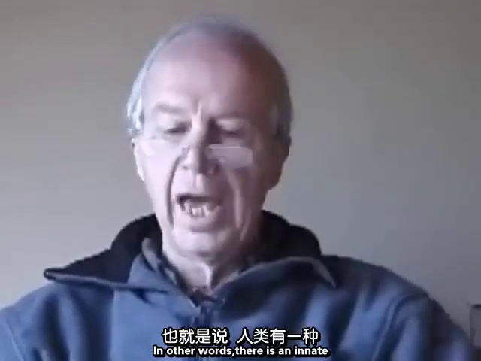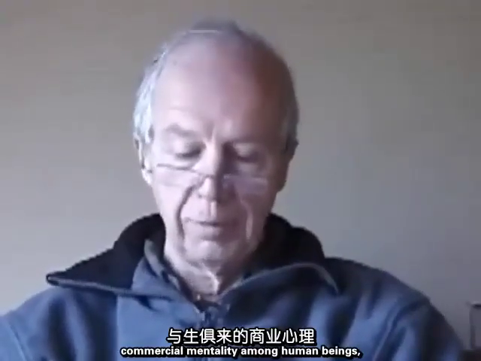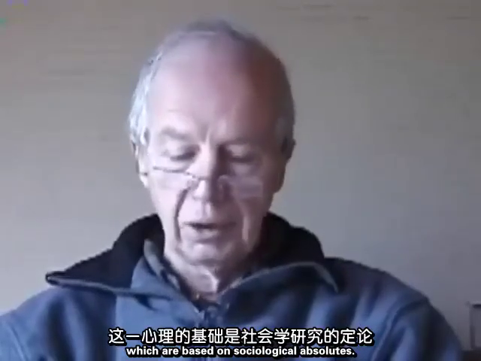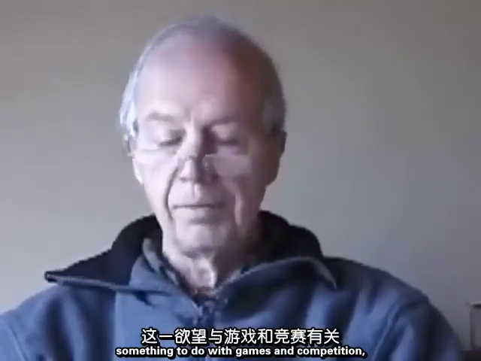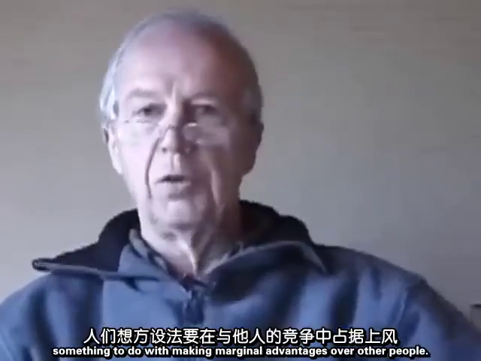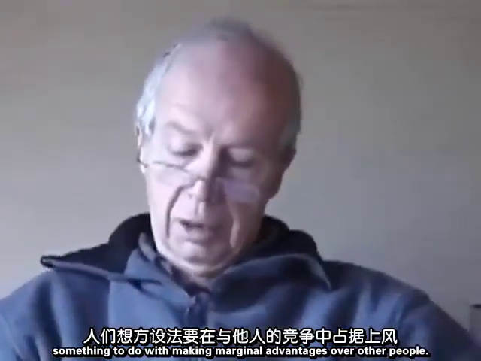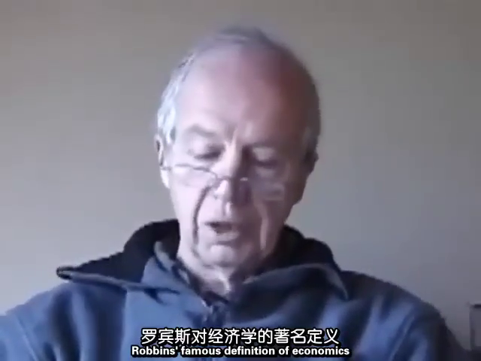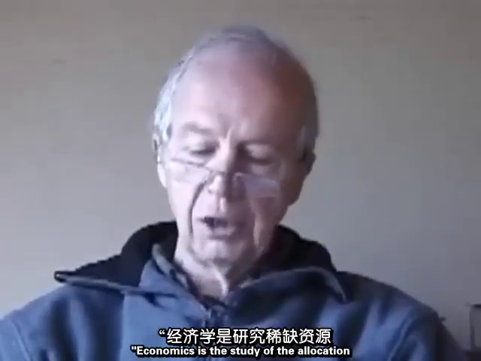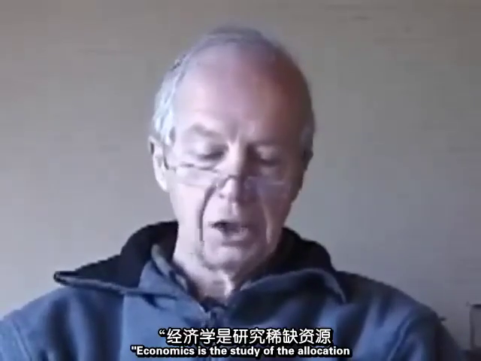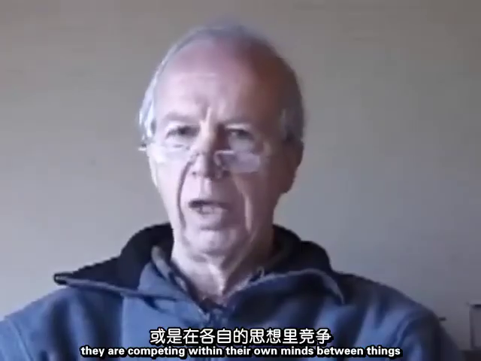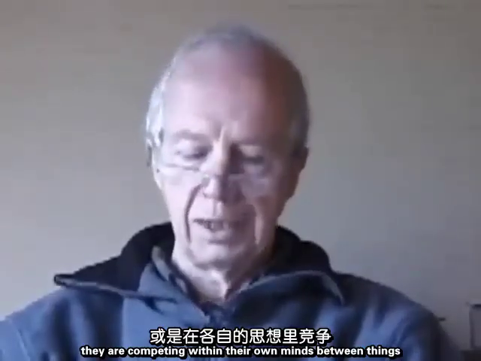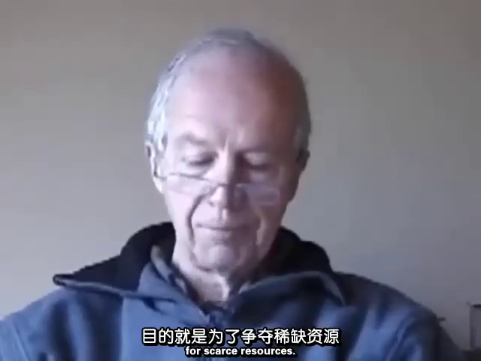In other words, there is an innate commercial mentality among human beings, which is based on psychological absolutes, the desire to outdo others, something to do with games and competition, something to do with making marginal advantages over other people. Robbins's famous definition of economics fits within this, which is that economics is the study of the allocation of scarce resources between alternative ends. People are competing, or they're competing within their own minds between things for scarce resources.